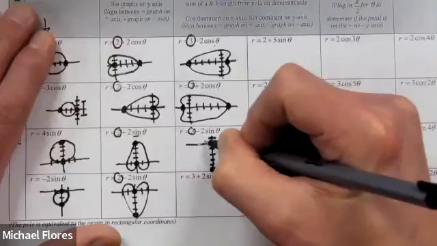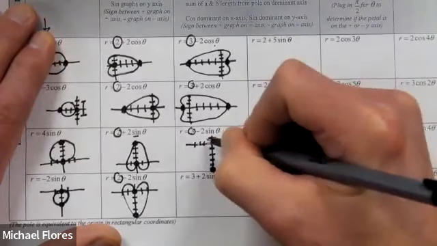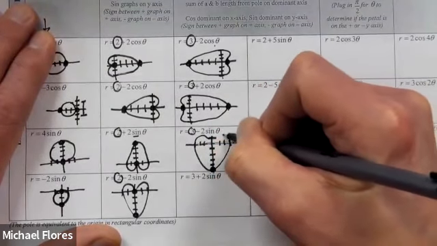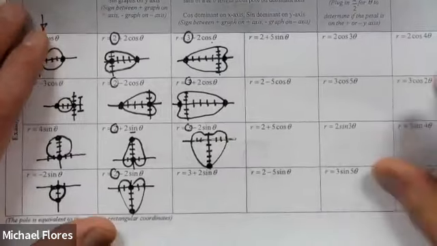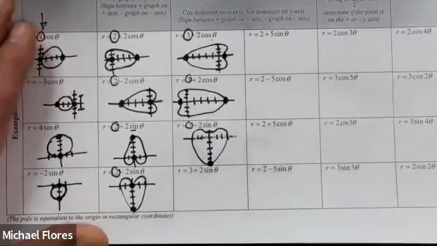A value again is 3. So from the pole, go left 3, right 3, and graph. Ooh, that one's pretty good. That right there is a limacon. This one right here is a limacon.